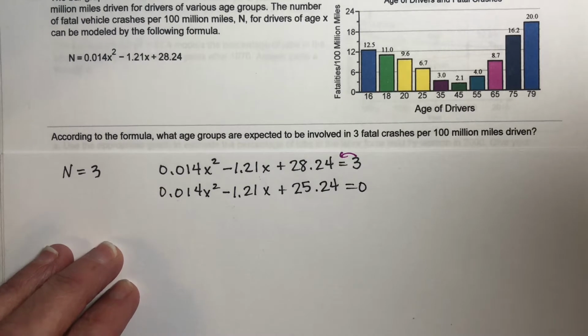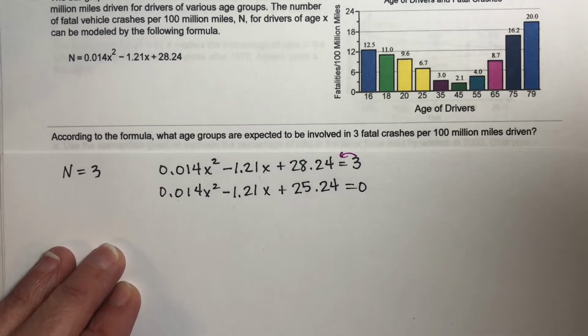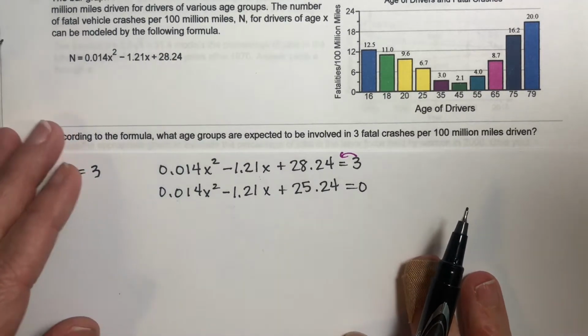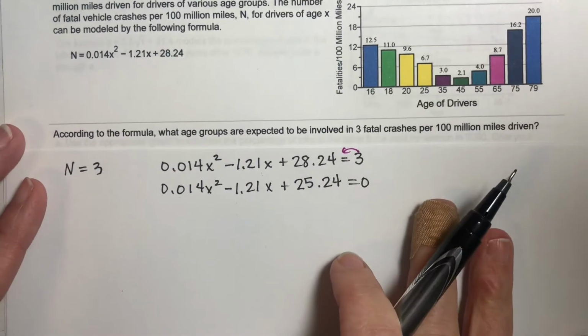Now, it could very well be that this thing factors, but I have these decimals. I don't particularly like them, so I'm going to go directly to the quadratic formula.